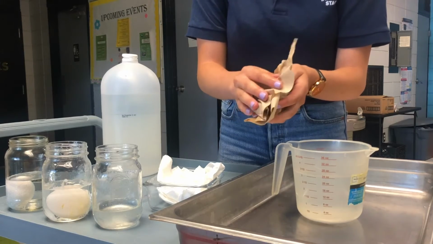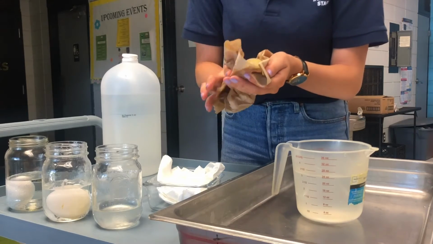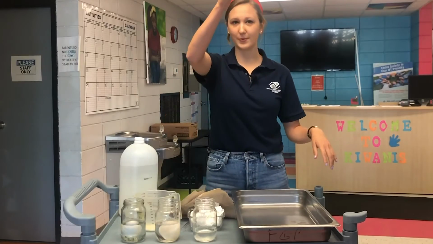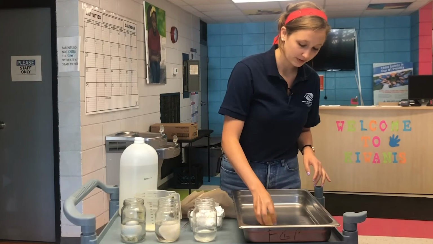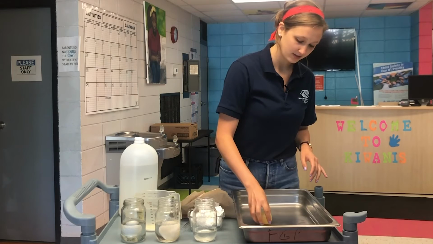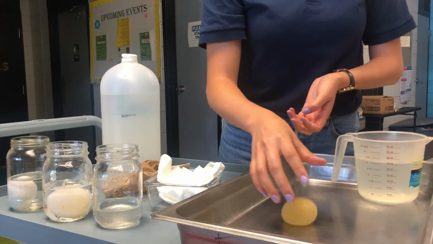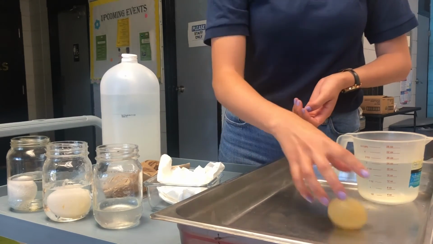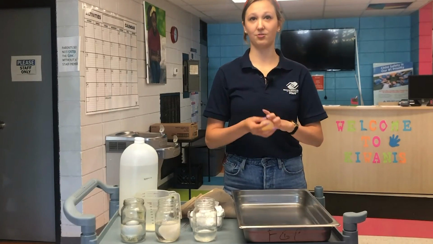I'm gonna just dry it off. And then I'm gonna try and bounce it. So you don't wanna start by dropping it from right here because it will break. But if you bounce it from about this high, you can see that you can bounce it. And if you did that with a normal egg, it would just splatter immediately. So a chemical change occurred and the properties of the egg are totally different.